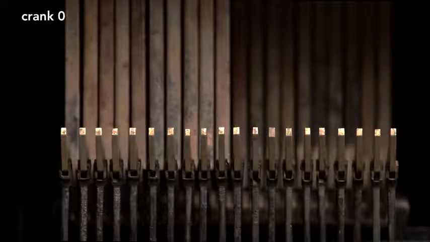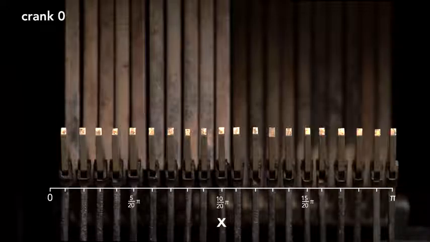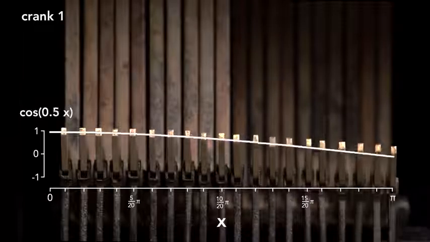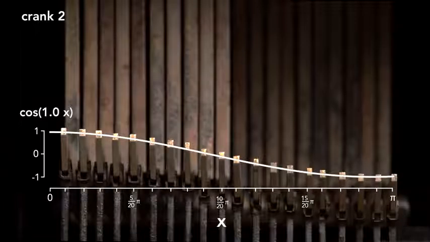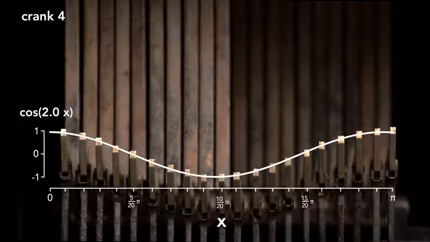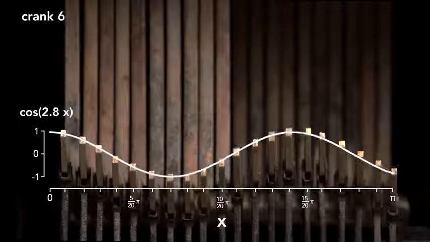When the rocker arm tips are lined up in a straight line, we'll call that crank number 0. If the horizontal axis runs from 0 to pi, and the vertical axis from -1 to +1, then we can describe the position of the rocker arms with a cosine. Every 2 turns of the crank increases the frequency of the cosine by 1. At these even numbered cranks, the values of the function on the platen yield the coefficients we're looking for.